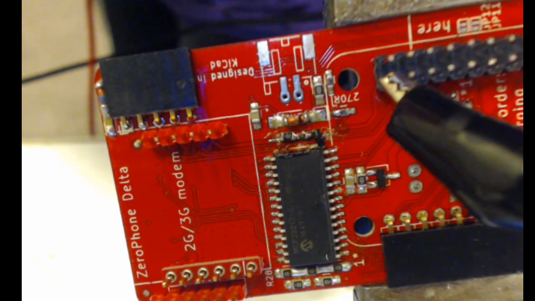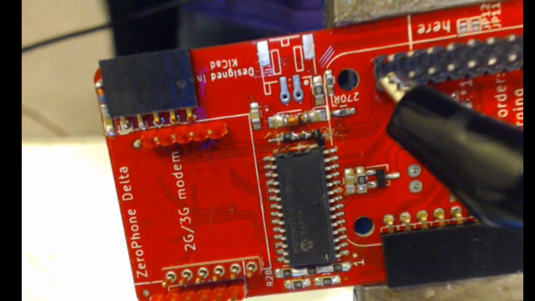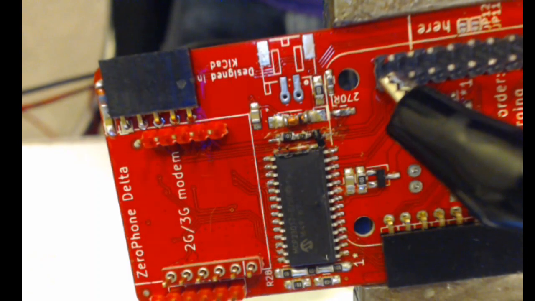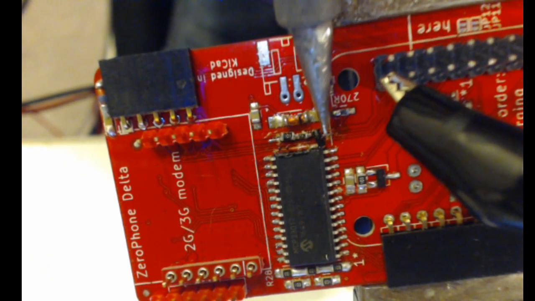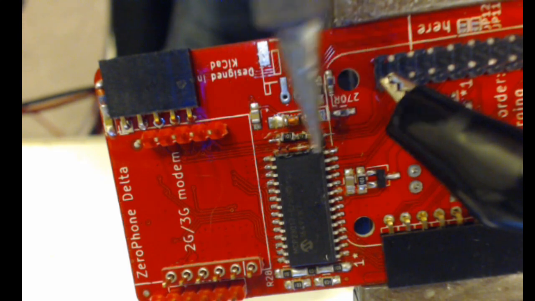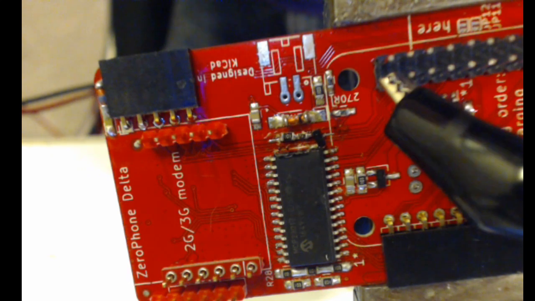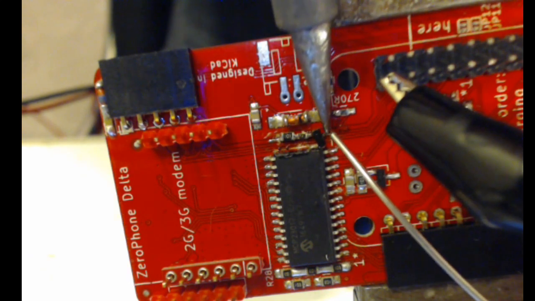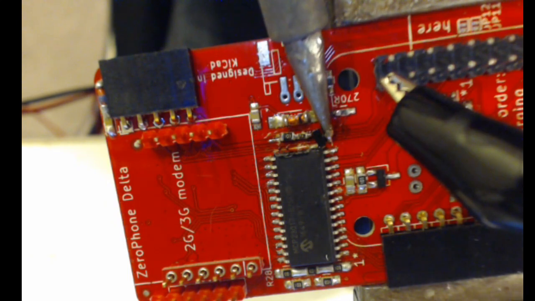So what you might want to do is try and maybe reheat this part, maybe put some more solder with flux onto it.